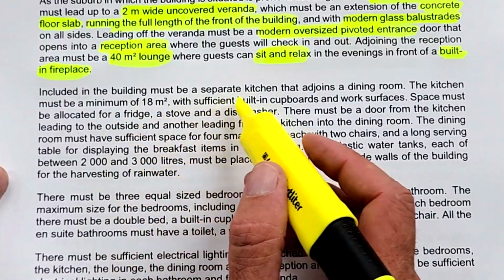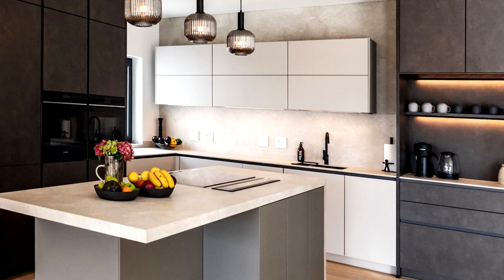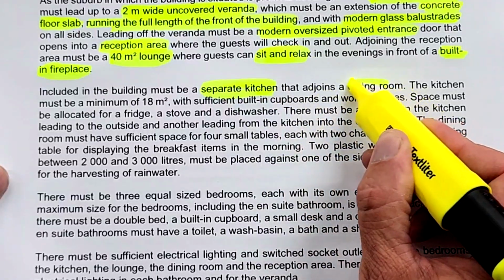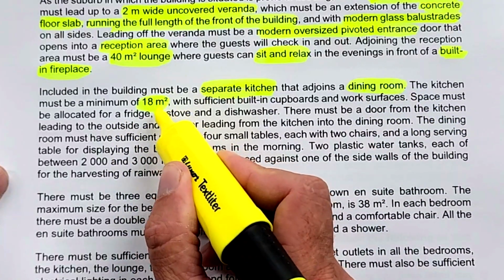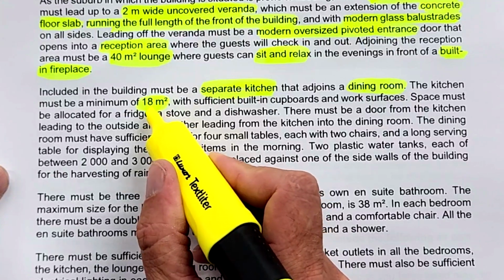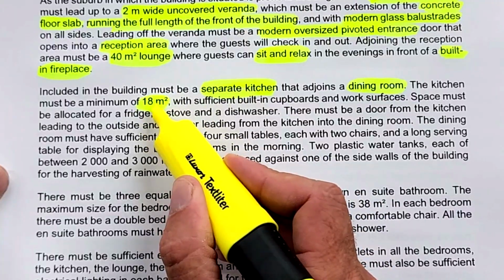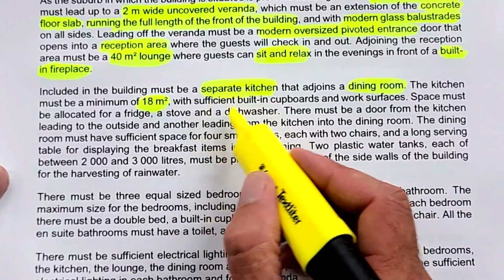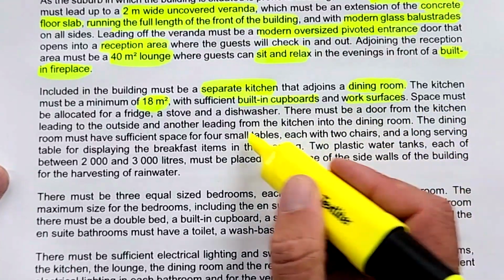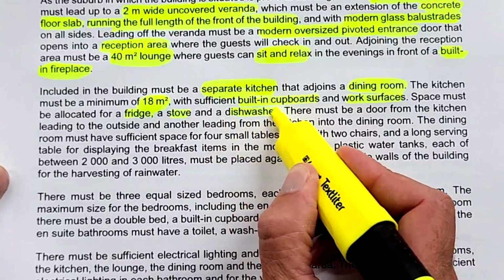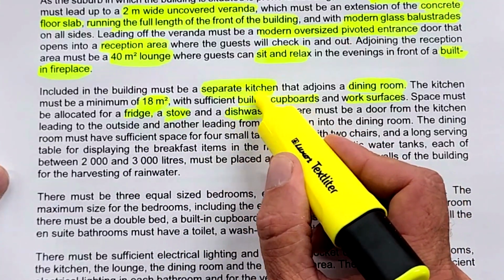Included in the building must be a separate kitchen that adjoins the dining room. So this separate kitchen, let's read what it entails and how it adjoins the dining room. The kitchen must be a minimum of 18 square meters. So they've put in a limit on that. And you'll see now in the next videos when you do the actual square meterage, this is important, 18 square meters. It needs to have sufficient built-in cupboards, work surfaces, and space must be allocated for a fridge, a stove, and dishwasher.